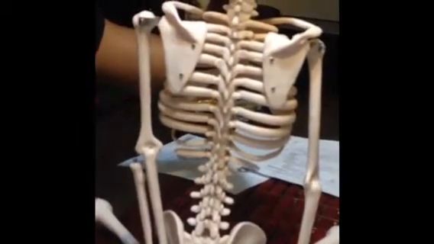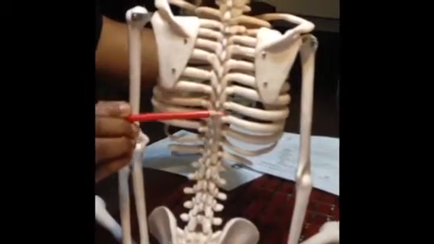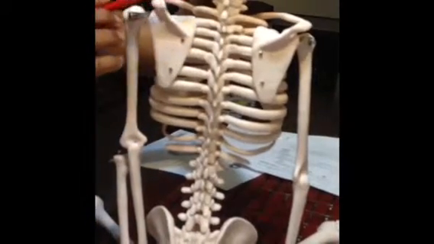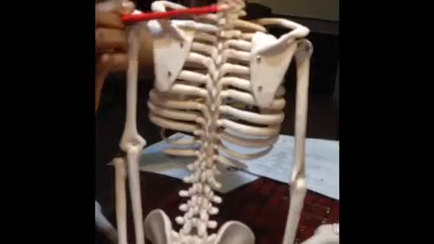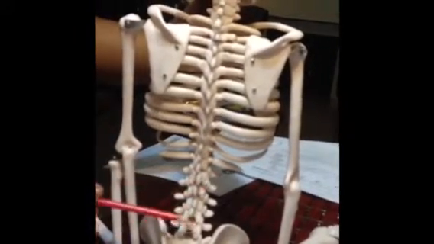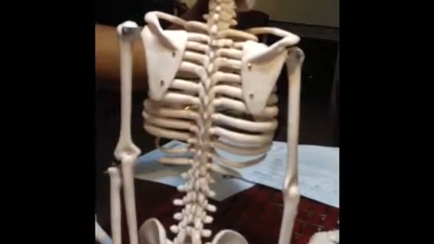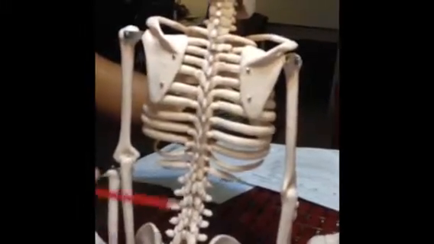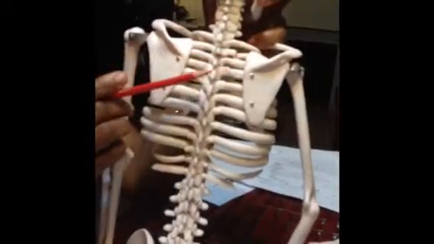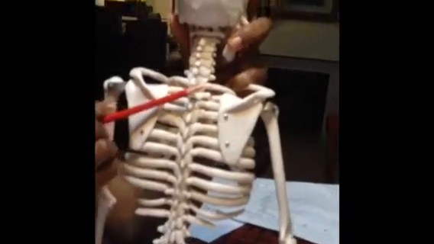The two primary curvatures are the thoracic and the sacral, and the two secondary curvatures are the cervical and the lumbar. Cervical vertebrae are 7 in number. The atlas vertebra articulates with the skull from superior.